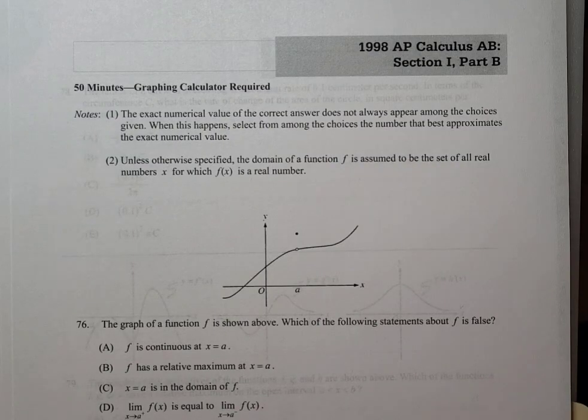Welcome to another video. Here I'll be solving the 1998 AP Calc AB graphing calculator required part of the multiple choice part of the exam. And we are actually coming near to the end of this series of me solving all the released multiple choice questions, at least the years that I can find. Hopefully this has been helpful for you if you've been following along and practicing a lot of problems.